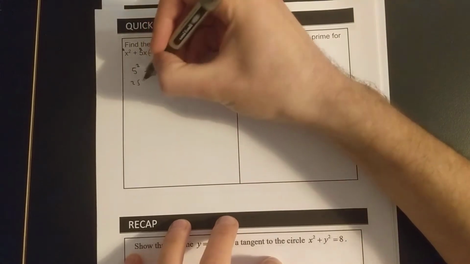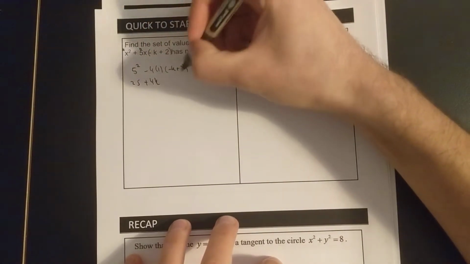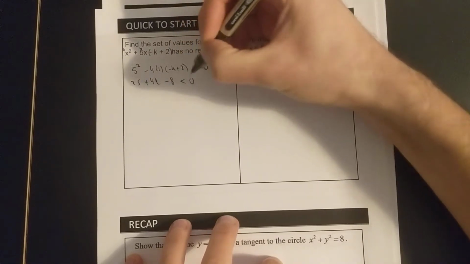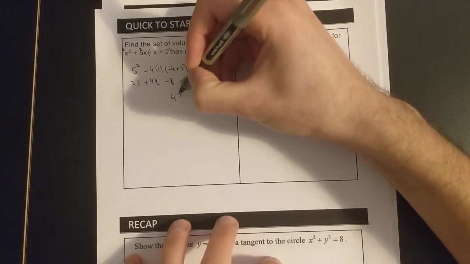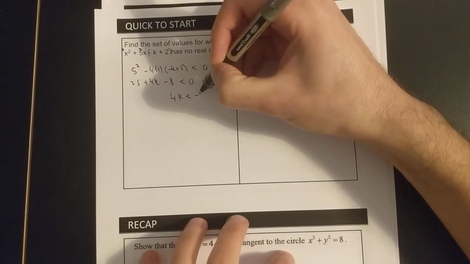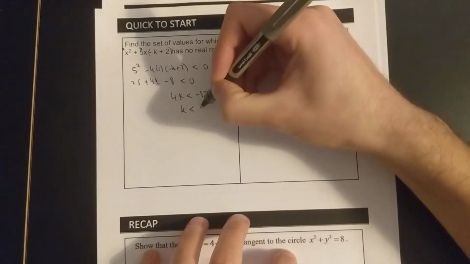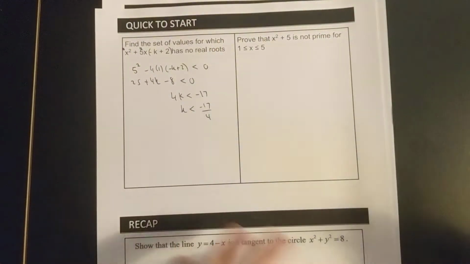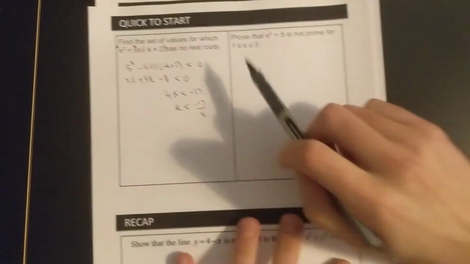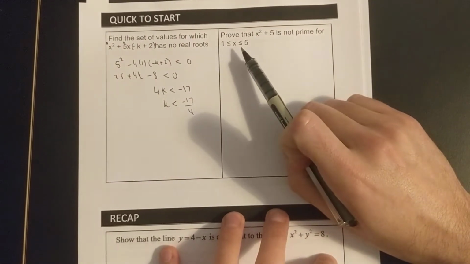And that has to be less than 0. So that is 25 plus 4k minus 8 is less than 0. So that is where 4k is less than negative 17, so where k is less than negative 17 over 4. Here, prove that x squared plus 5 is not prime for all x values between 1 and 5.